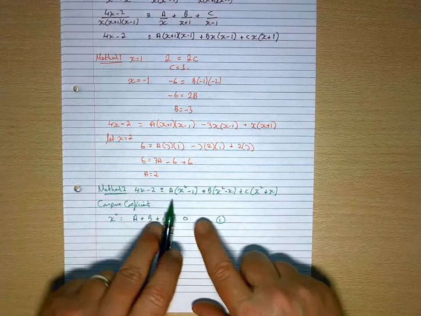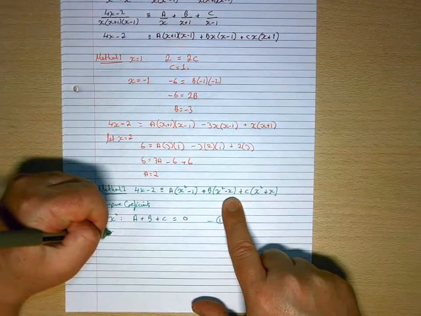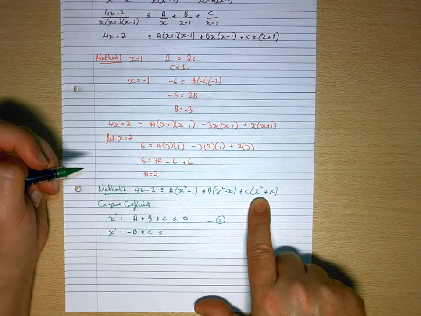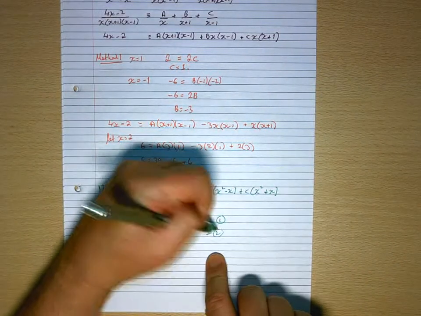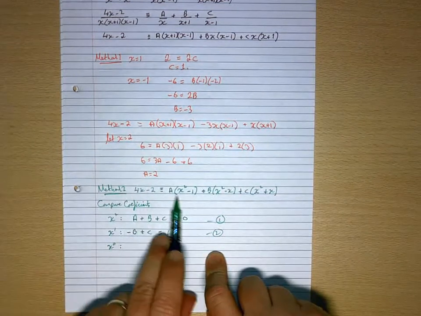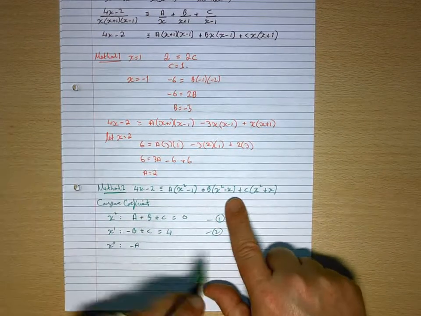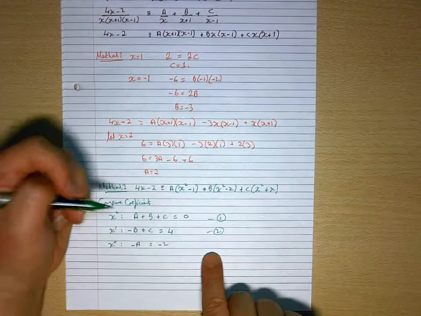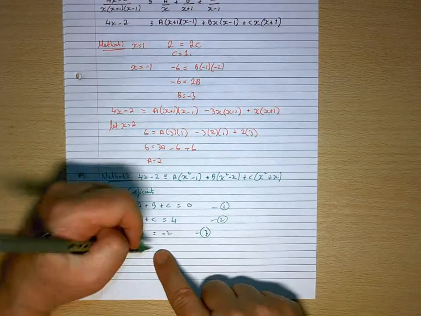Then my x terms, I've got no ax term, I've got a bx minus b plus c equals 4. And my number only terms, x to the power of 0, I have minus a, nothing there, equals minus 2. So a from that is 2.